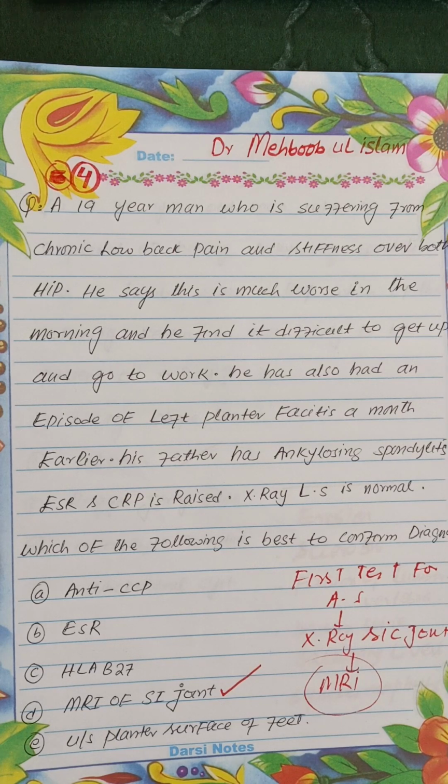because MRI is the most sensitive and specific test for ankylosing spondylitis. If the X-ray of the lumbosacral spine is normal, then the most sensitive and specific test is MRI of the lumbar spine or sacroiliac joint. It will show bone marrow edema and osteitis. Option E, ultrasound of the plantar surface of the feet. Yes, it will help in diagnosing plantar fasciitis, but plantar fasciitis may occur in many other conditions. So the correct answer here is MRI of the sacroiliac joint.